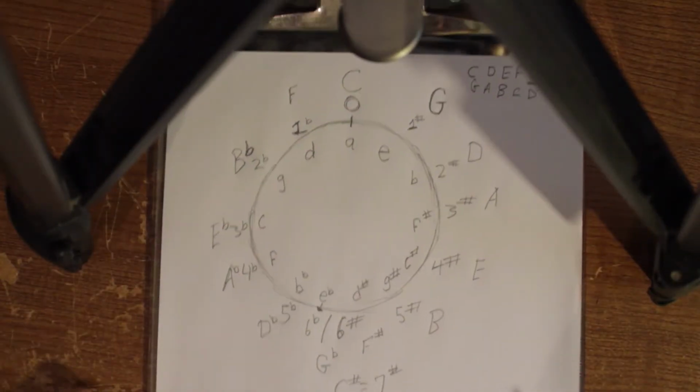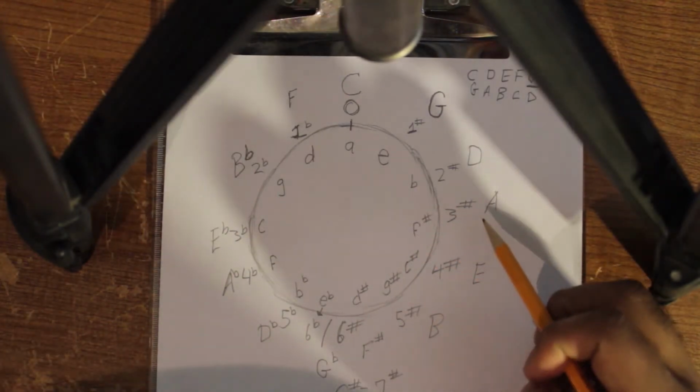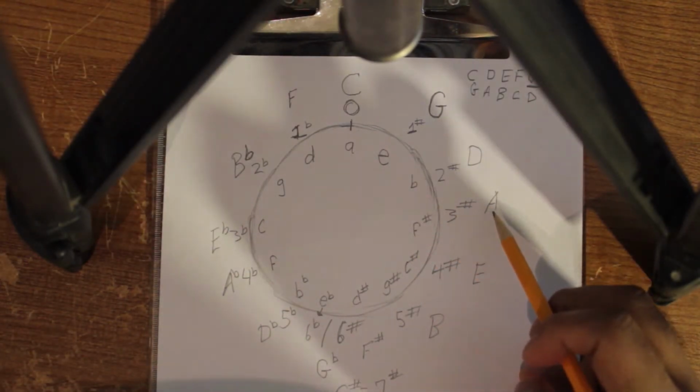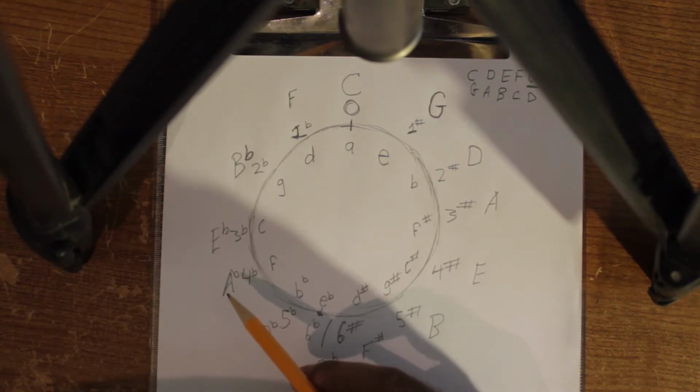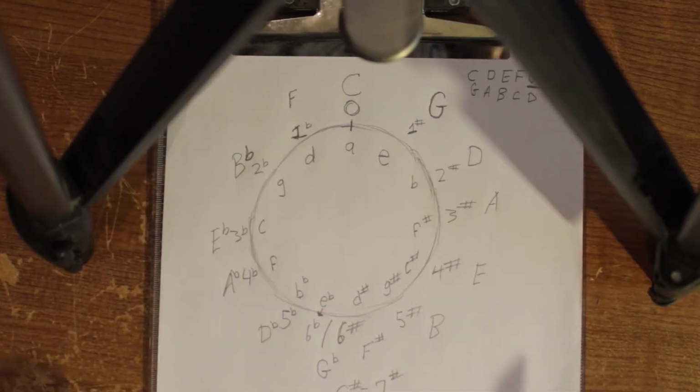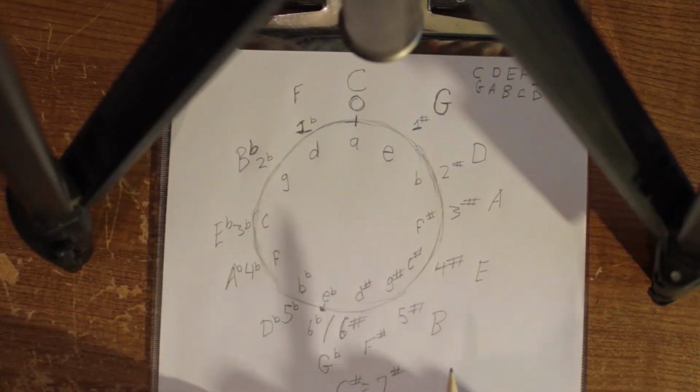Let me go back a little bit more. We have A, which already has sharps. We had to go to A flat major, which has 4 flats. So that's one way to think about it. One more, well, not one more, but to review.